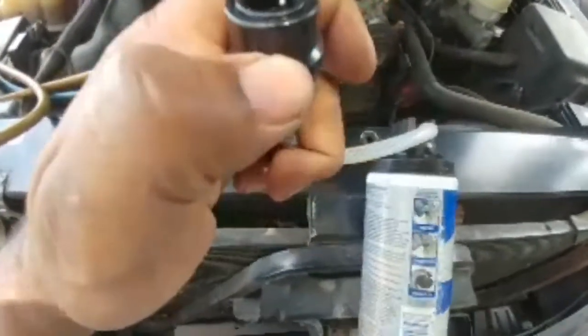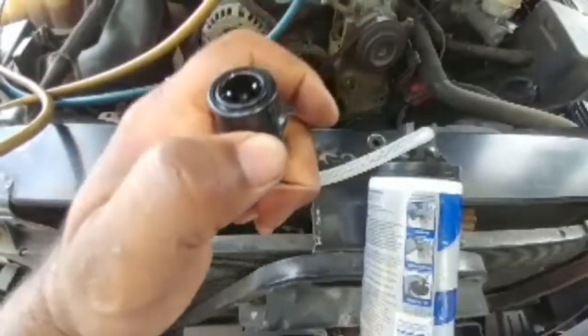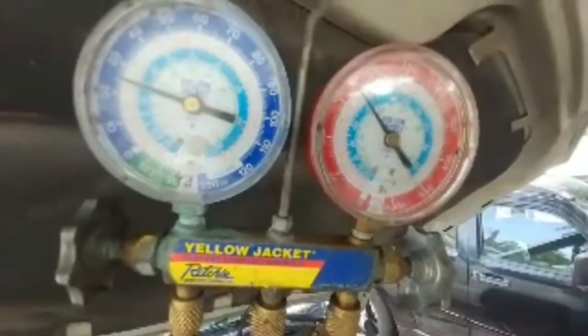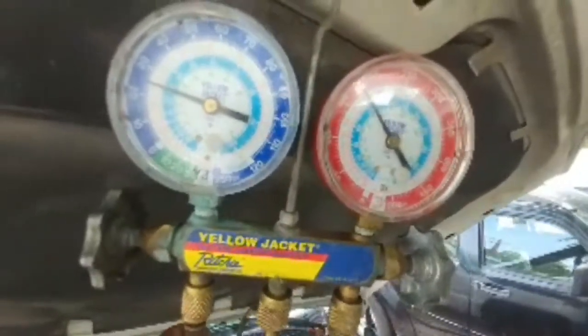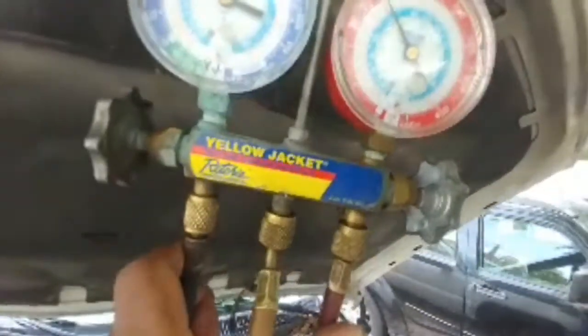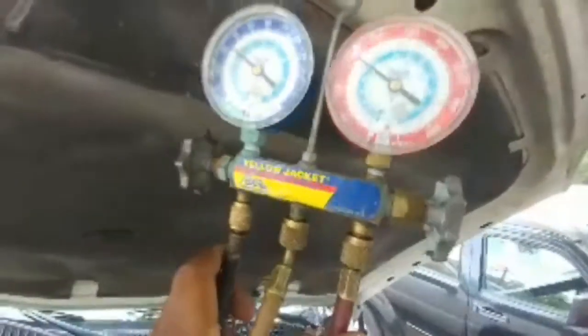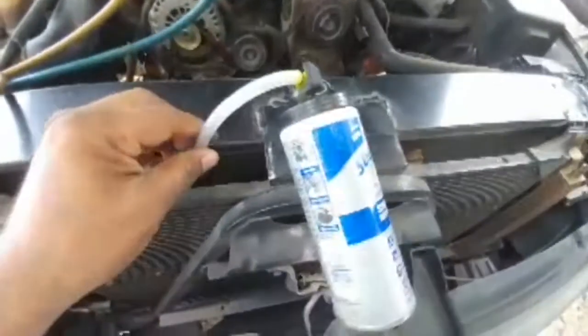So you folks that are trying to make it work on the high side, this can don't have enough pressure to go in. Like you see right now, the pressure is running at 175, a little over 175, 180. This can don't have enough pressure to push that in there.